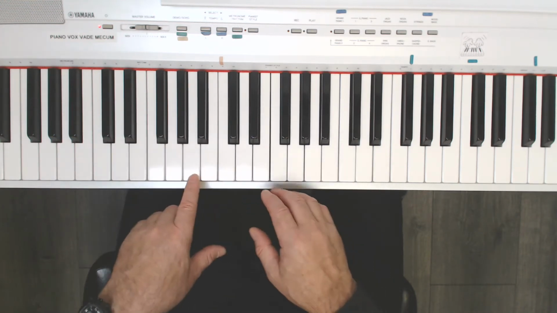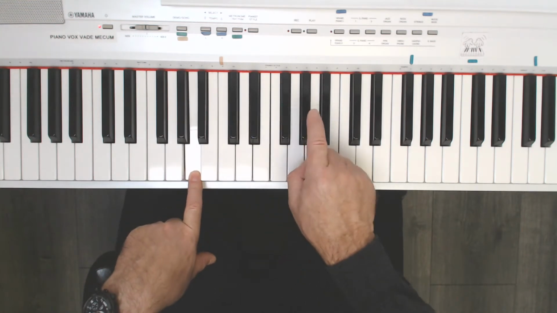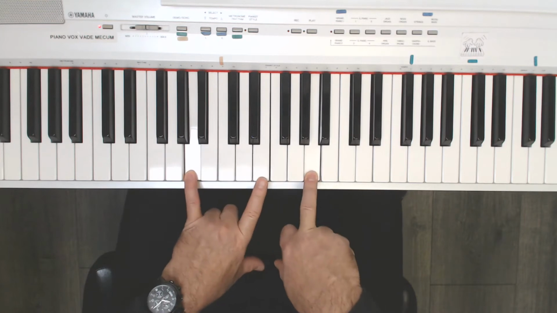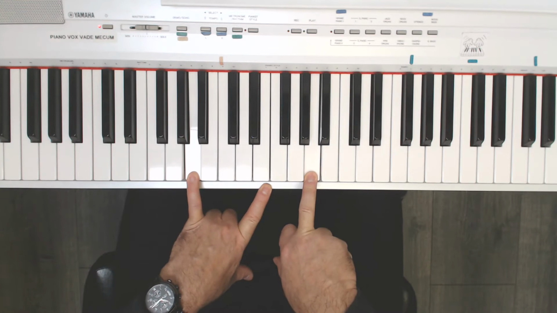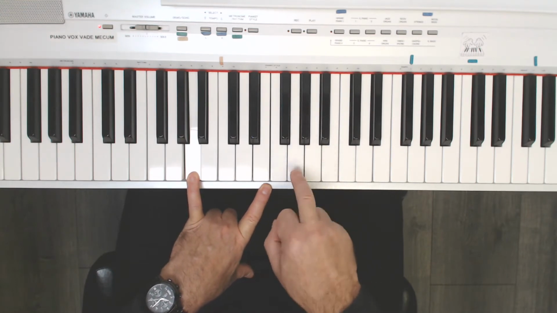First let's have a look at the scale of A: 1, 2, 3, 4, 5, 6, major 7 and root. Let me give you a trick, in all my tutorials, to tell the difference between the major 7 and the 7.